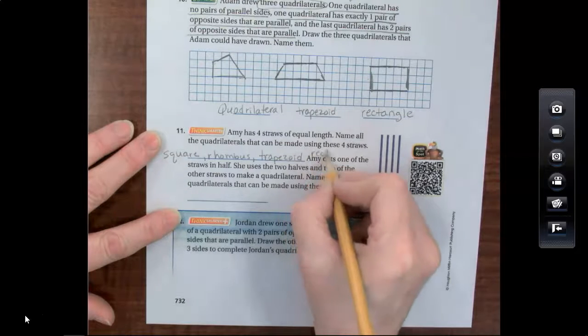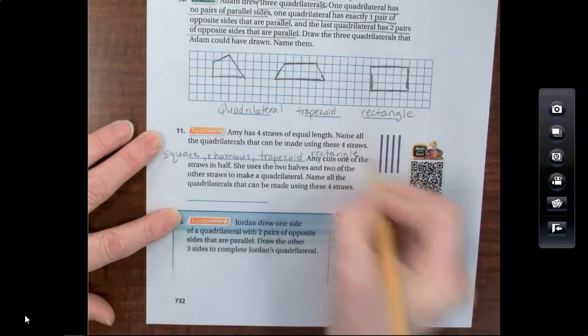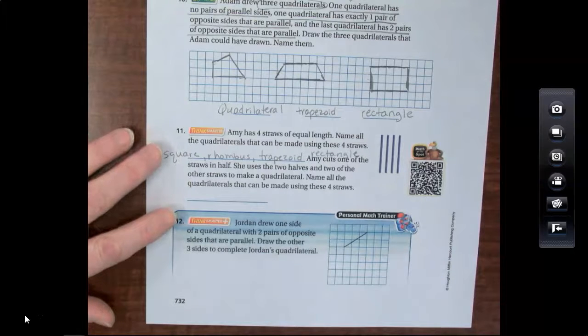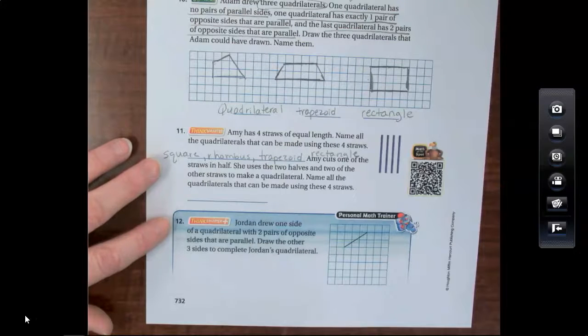Now what you might want to do to make some of those is you may have to cut some of them in half, and then even cut those into other halves. But you just need 4 sides to make those. You just may need to cut the pieces of the straws into smaller pieces. So name the quadrilaterals that can be made using 4 straws without cutting them. Probably the rectangle and the square, maybe.